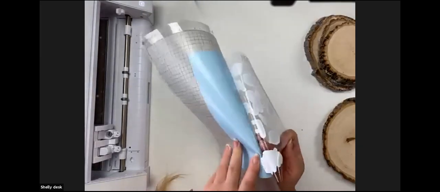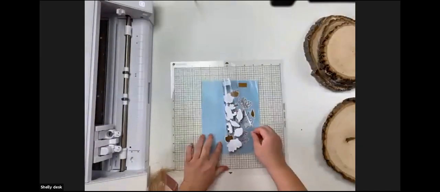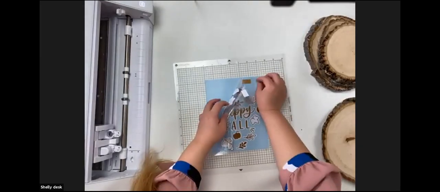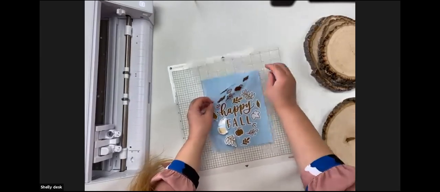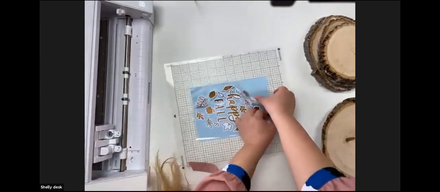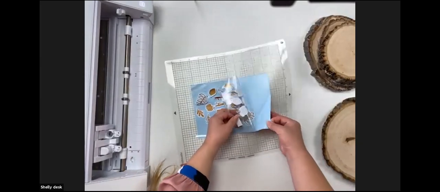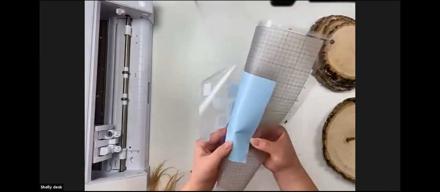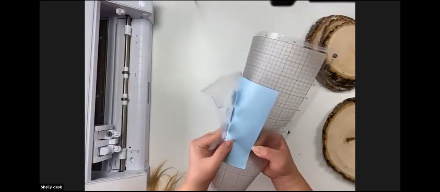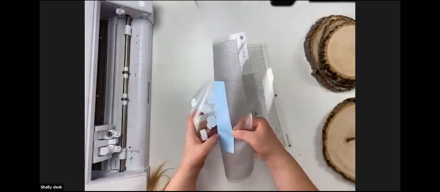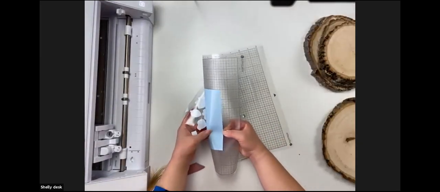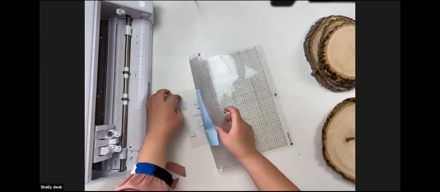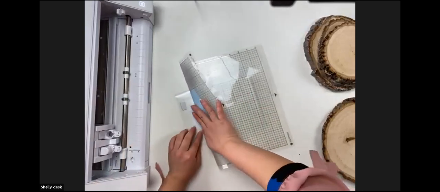Sorry, it's so much noise that I'm making. I'm having a hard time right now, but I promise you it's a lot easier. I know it looks like I'm struggling, but I promise you it's almost there.